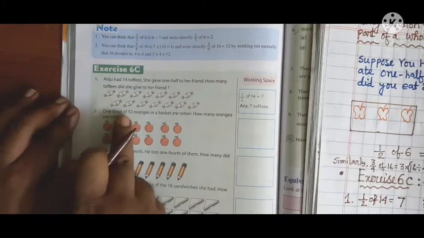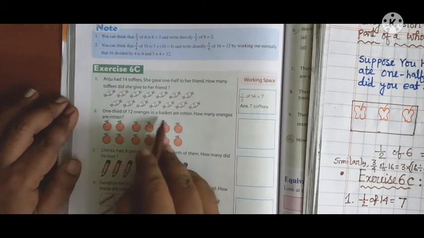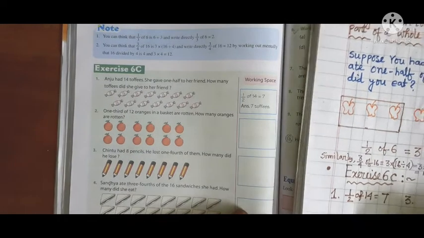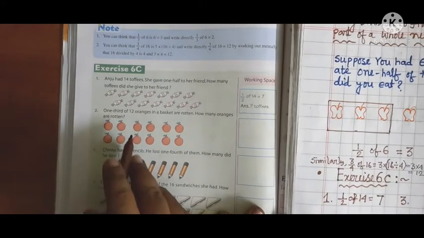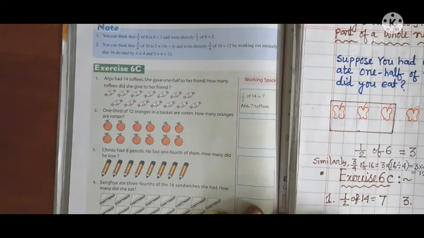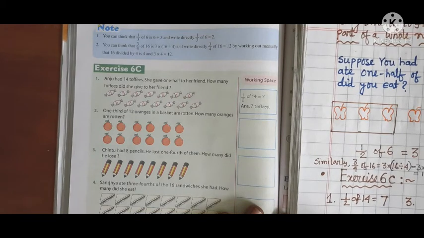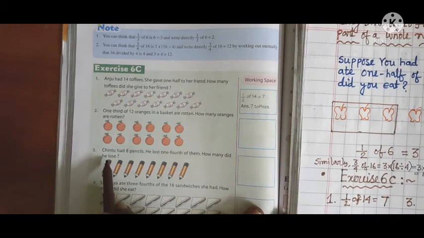Next problem. 1/3 of 12 oranges in a basket are rotten. How many oranges are rotten? There are 12 oranges and 1/3 is rotten. Therefore we write 1/3 of 12, and it will be 12 divided by 3, which is 4.